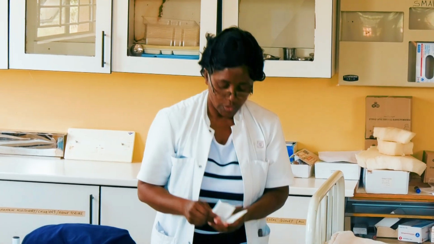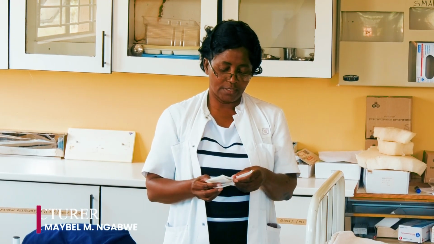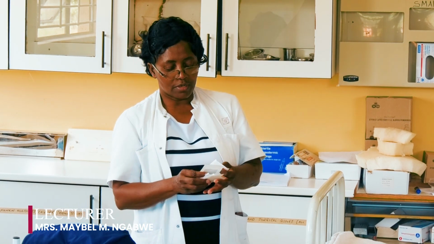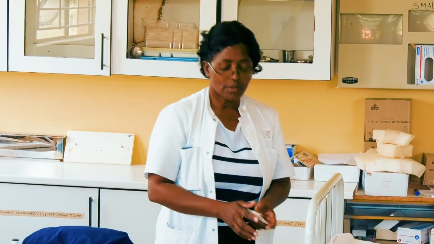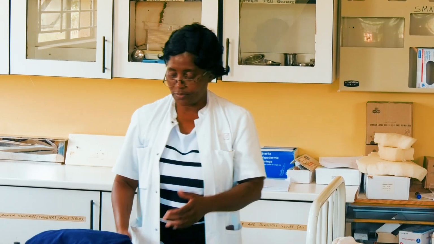What is important, we use a round-bodied needle with, like this one, polyglactin 910, it's an absorbable suture. Or we could have, like this one, Unisyn, also an absorbable. We make sure that because the skin is soft, we use a round-bodied needle, and we can also use chromic cut if we don't have these other types of sutures.